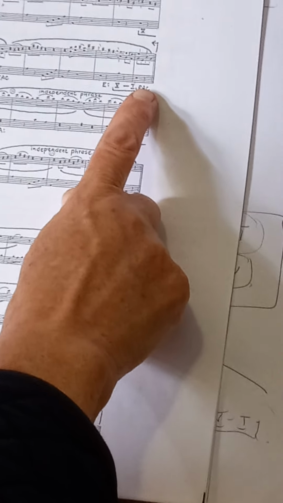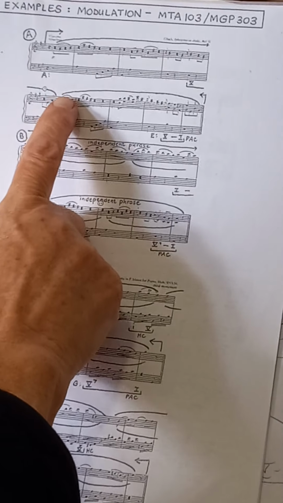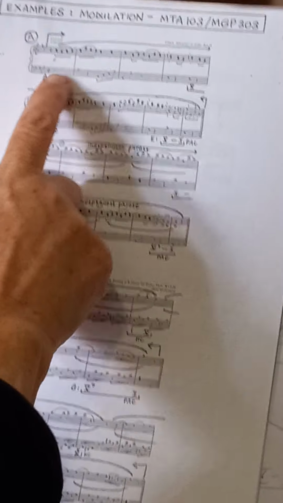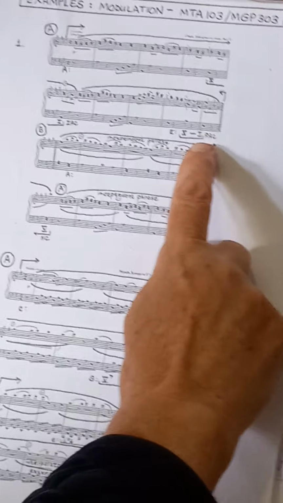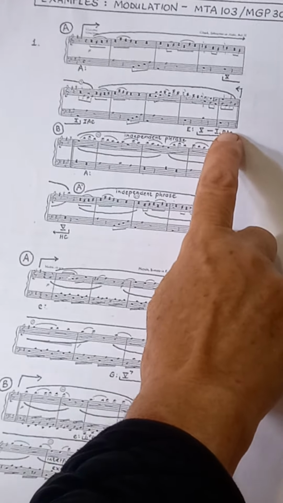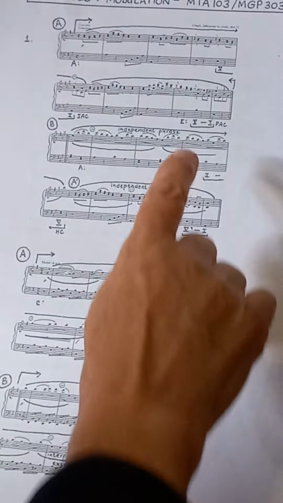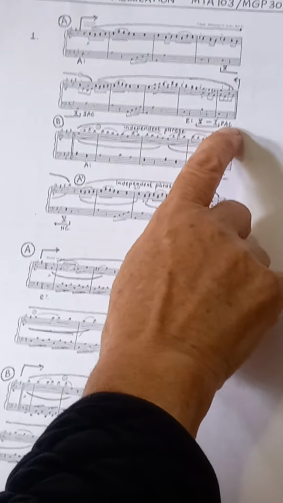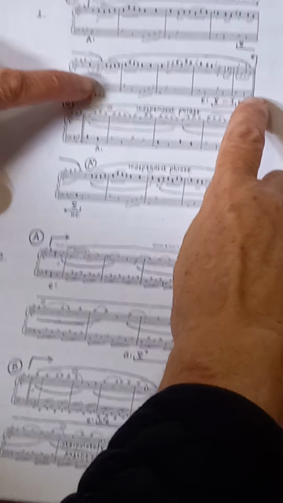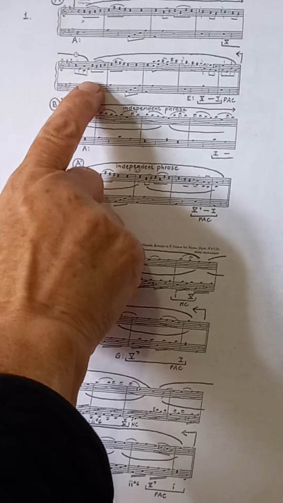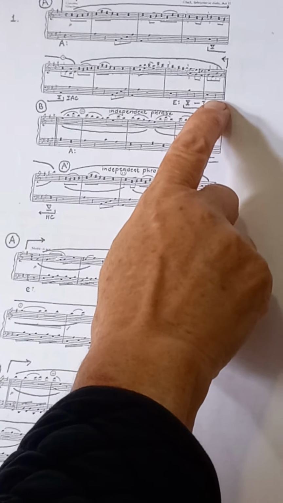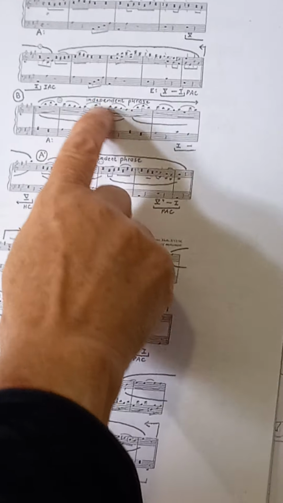The point I was making is you're starting in the initial key, which we clearly heard was A major. But by the time we got to the end, we clearly heard a so, do, and a D, do in another key. That's not A major, that's E major. So that means you've got to go back to the middle of the phrase now and say, if I started in A major and I ended in E major, how did I get from the one to the other?